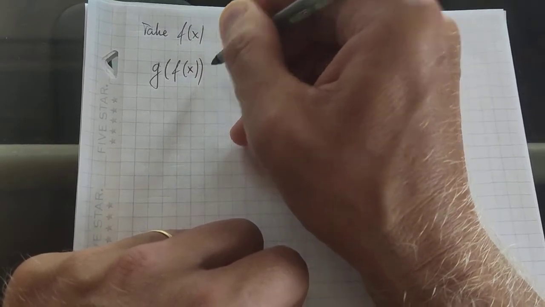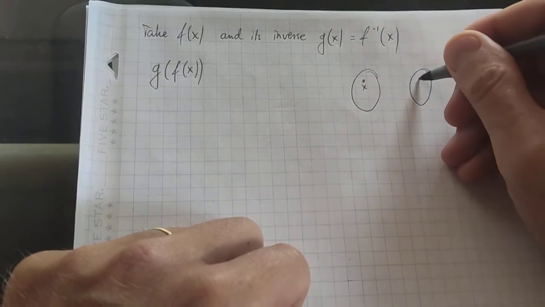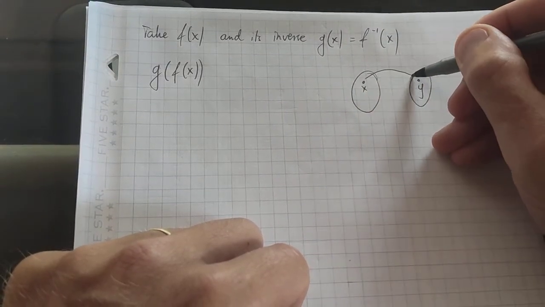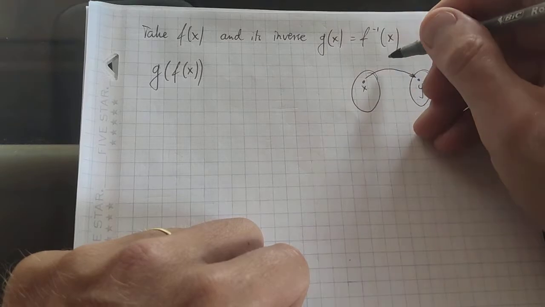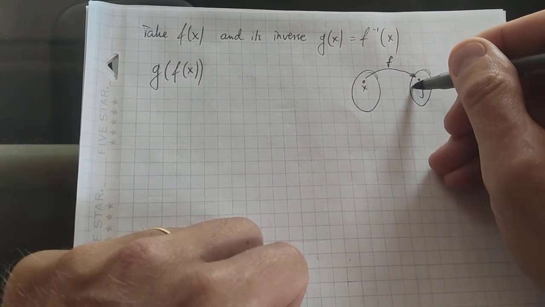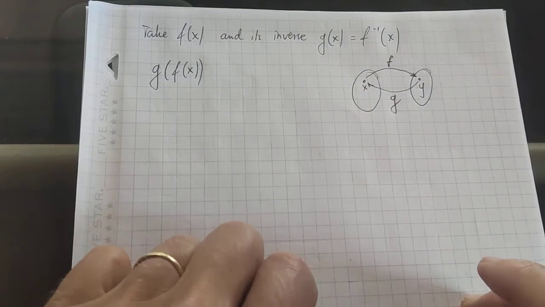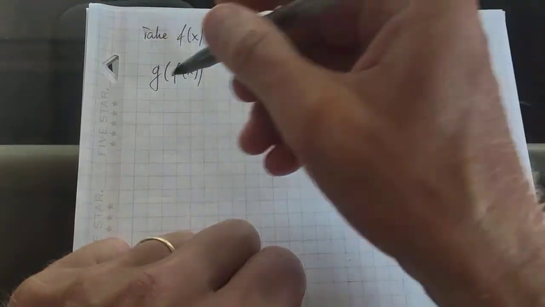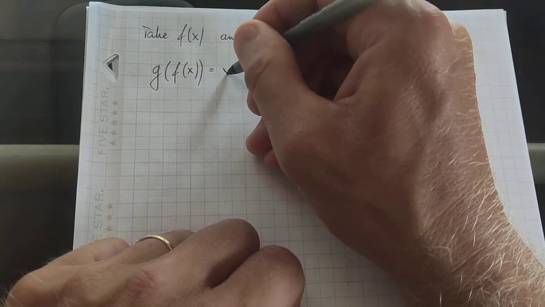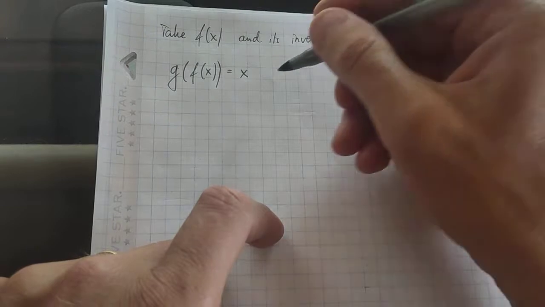Let me just quickly remind you. So I have my x here and my y. So f maps x to y. This is my f. And now if I apply the inverse to it, it takes me back to x. So the inverse of f of x is just x. Alright, so now we're going to take a derivative of it.